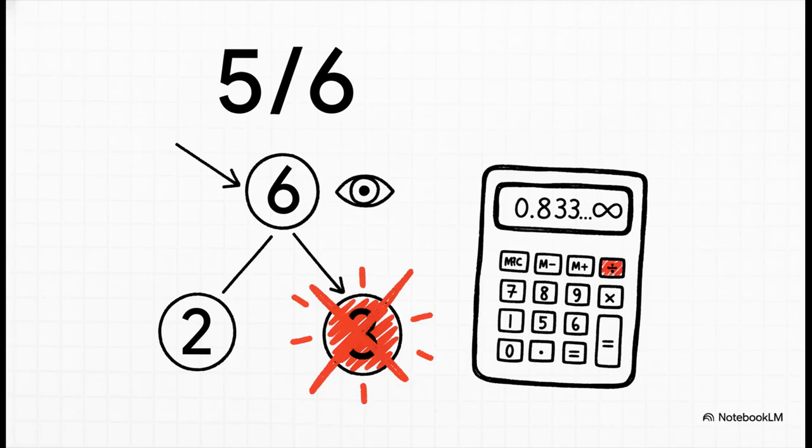Okay, let's try one more. How about 5/6? Step 1. Is it simplified? Yes, it is. Step 2. Look at the bottom number. It's a 6. And step 3. Find the prime factors of 6. That's 2 times 3. Uh-oh. See that 3? That's not a 2 or a 5. So our rule says this decimal should repeat forever. And if you check it, 5 divided by 6 is 0.83333 on and on and on and on. It works.